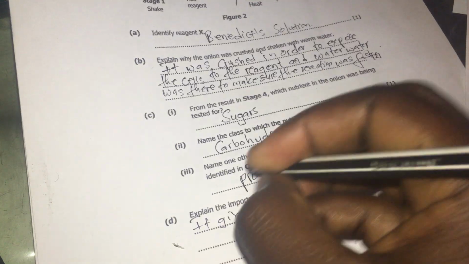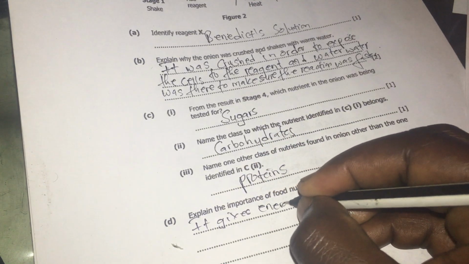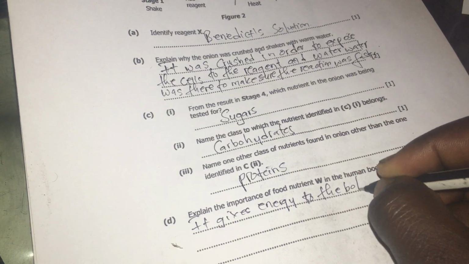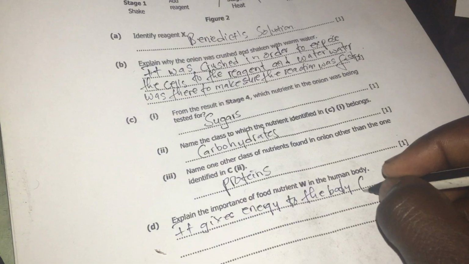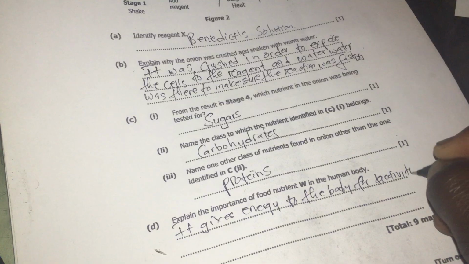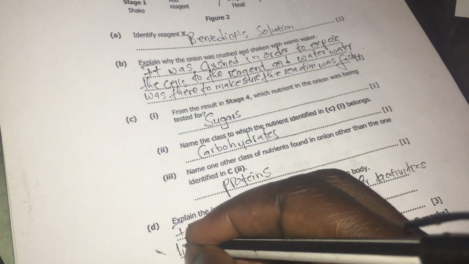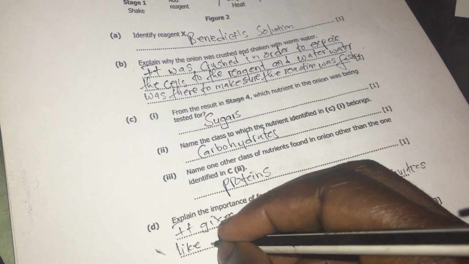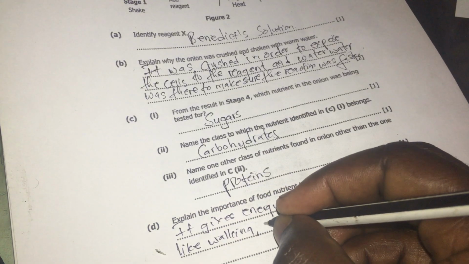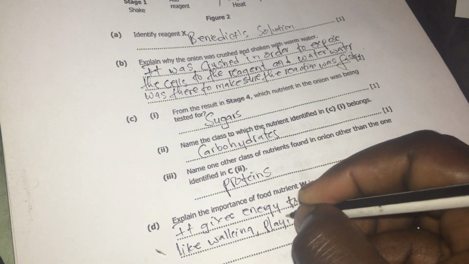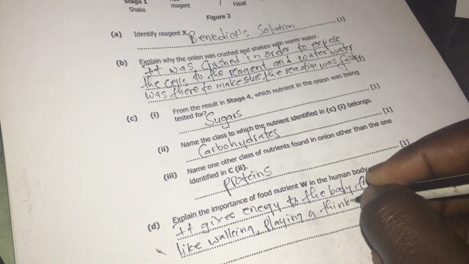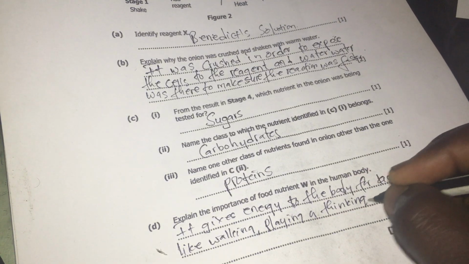It gives energy to the body for activities like walking, playing, or thinking.